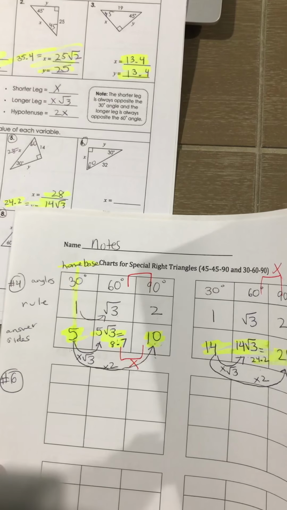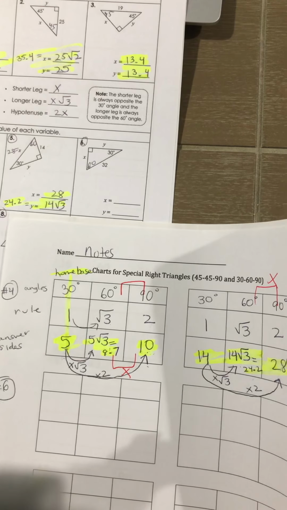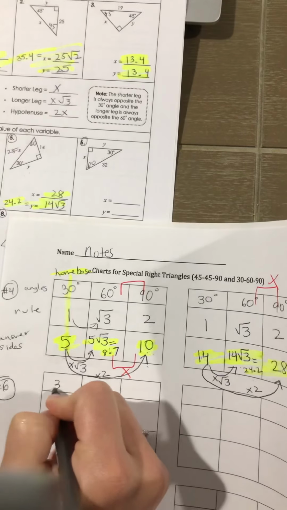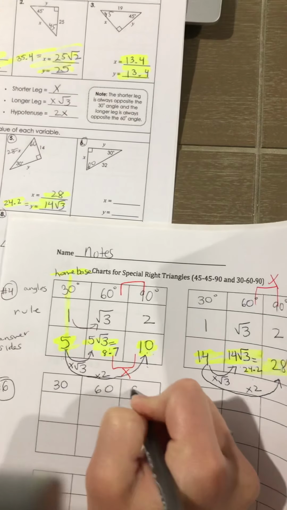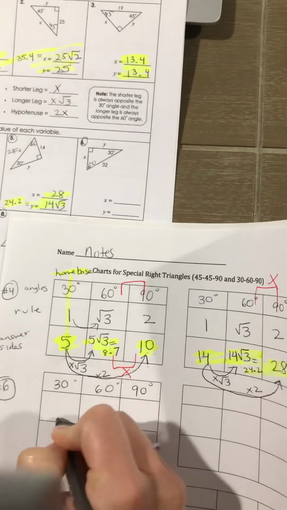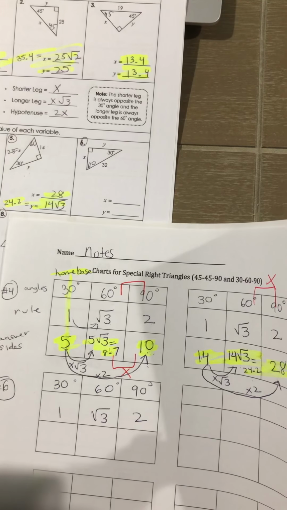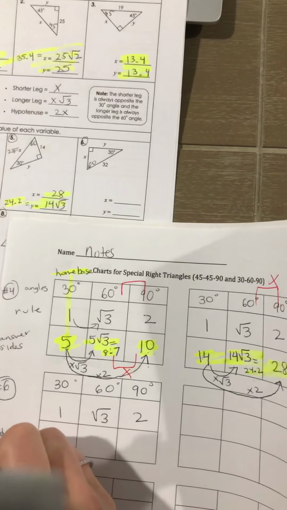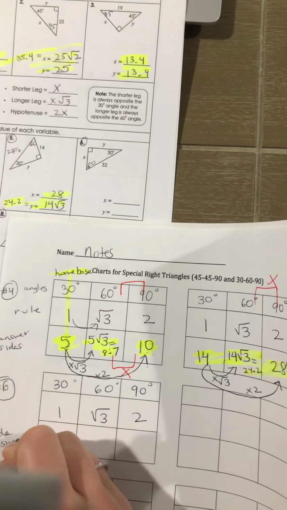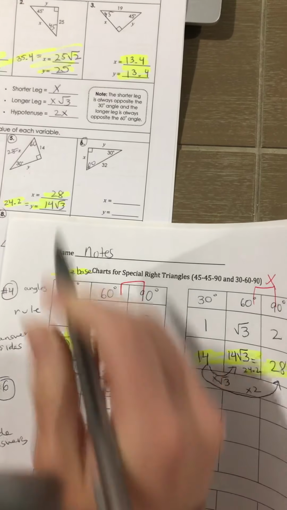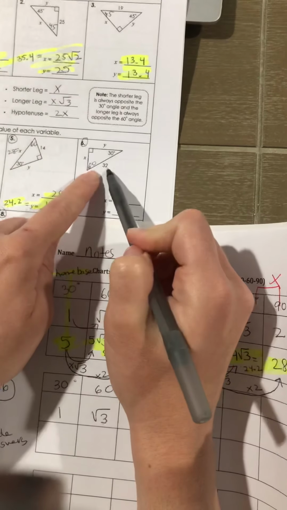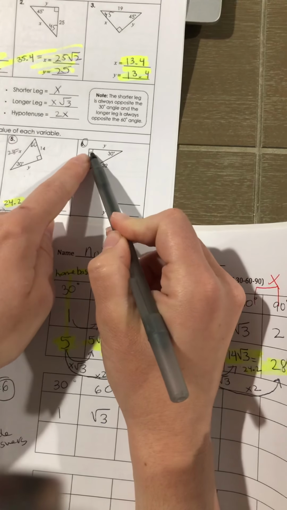If we didn't have 30, 60, 90, you cannot use this rule. You can't use the box. And so 30, 60, 90, these are all degrees. The next row is the rule, 1, square root of 3, 2. And then the last row, which is the side lengths, aka our answers. We have to go to the picture. X, Y, and 32. The 32 is across from the 90 degrees.